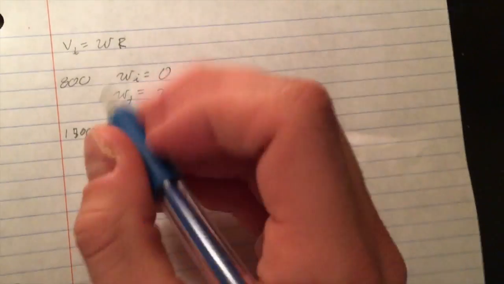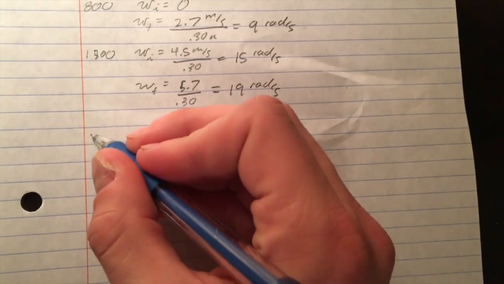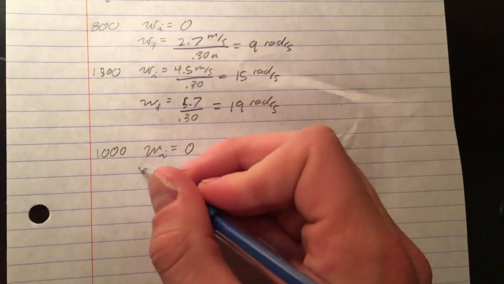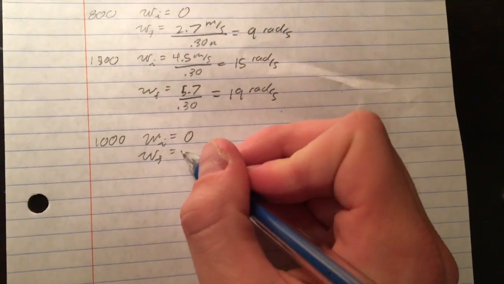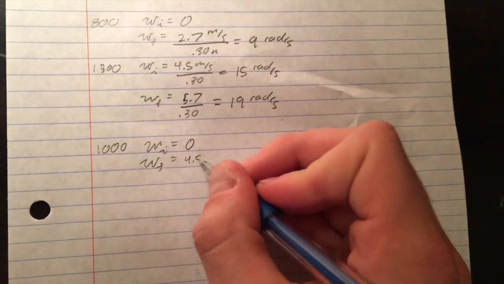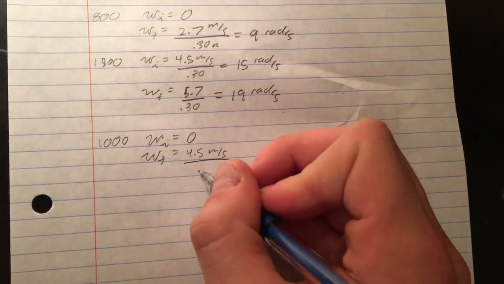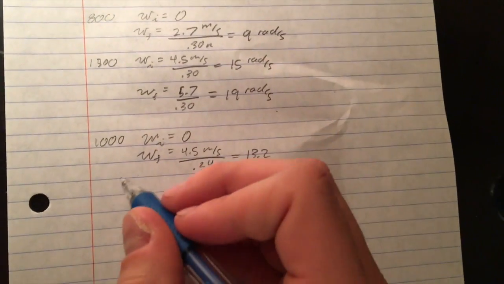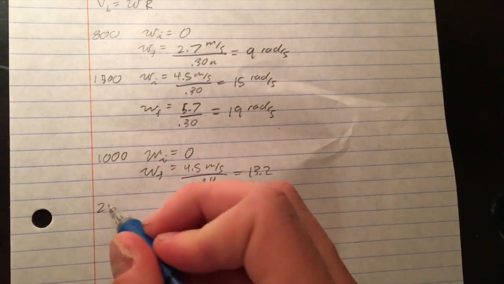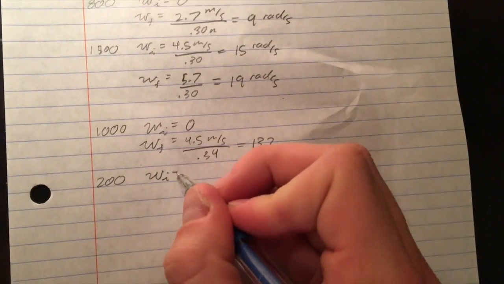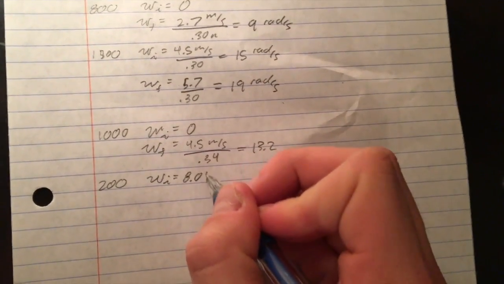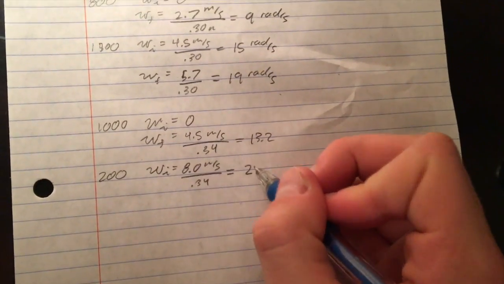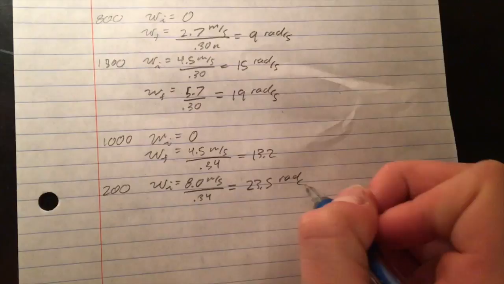Then for the Nissan at 1,000 RPM, the initial is going to be 0 again, and the final, which was also 10 miles per hour, would be 4.5 meters per second over 0.34, which is the radius for those wheels, and that's 13.2. And for the 2,000, the initial is 8 meters per second divided by 0.34, which comes out to 23.5 radians per second.